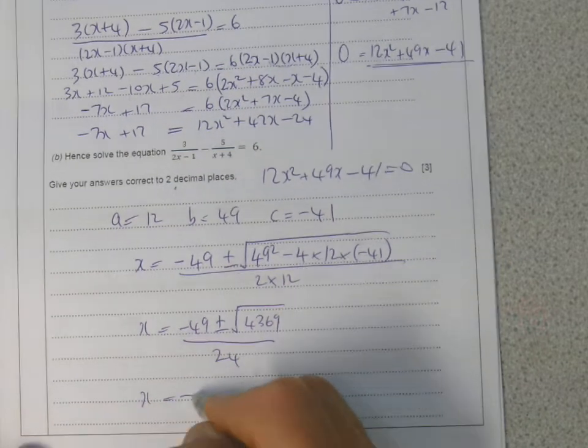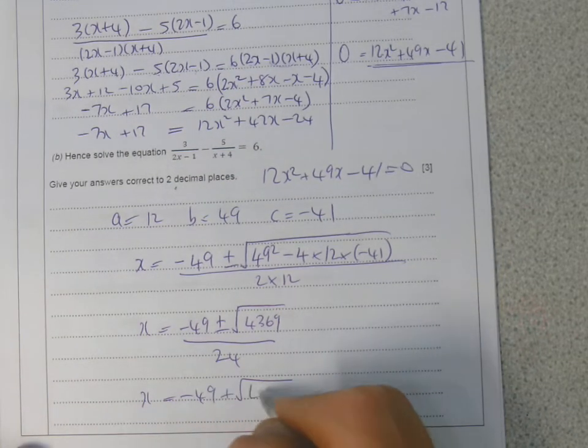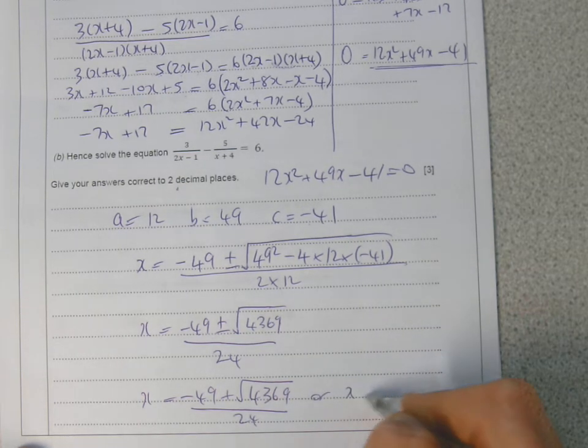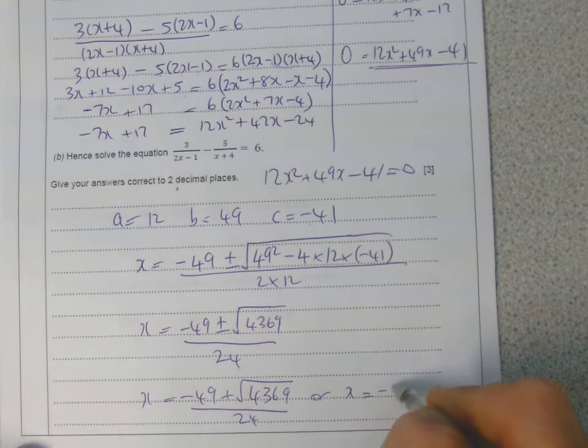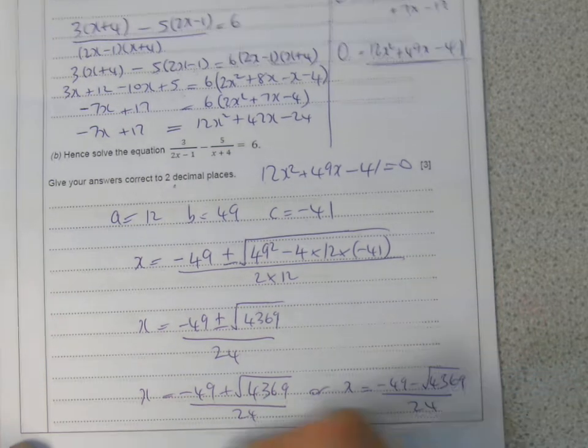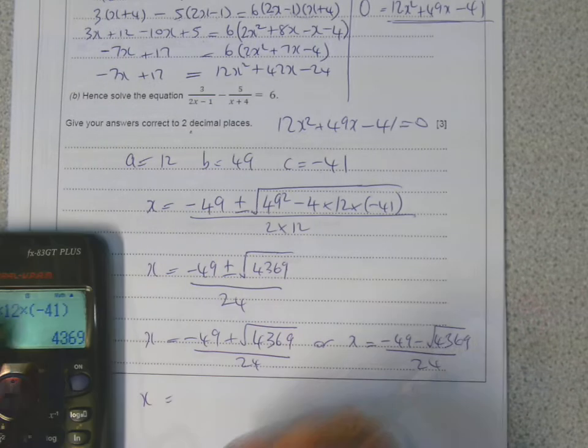So x will equal minus 49 plus that over 24, or the minus version of it, minus the root. So get my calculator.